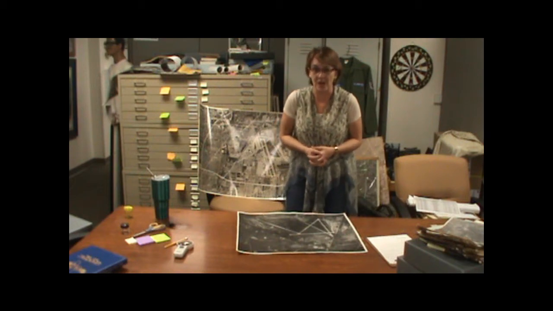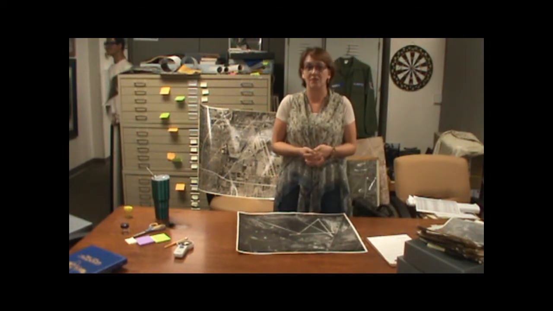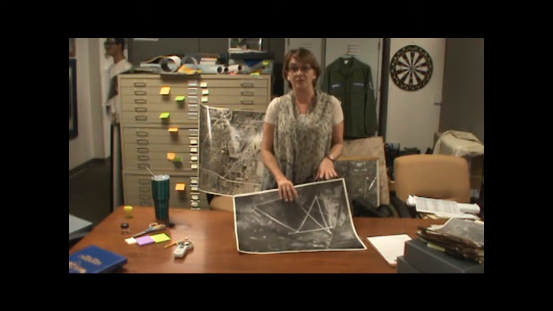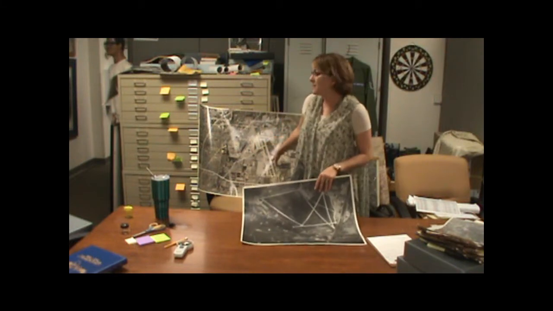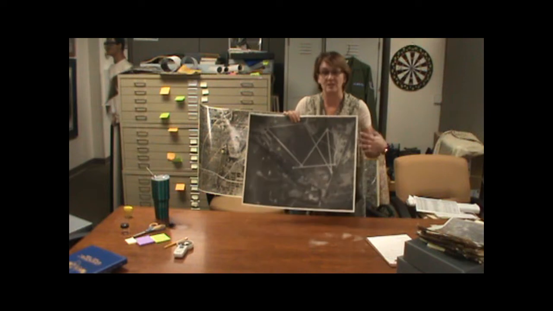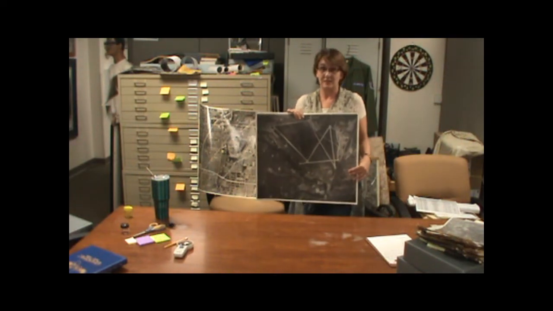And on today's session, I'm going to show you how we determine the dates of photographs. For example, I have two photographs here with me today. This one behind me that I need to determine a date to, and this one right here that I know the date is July 1950.